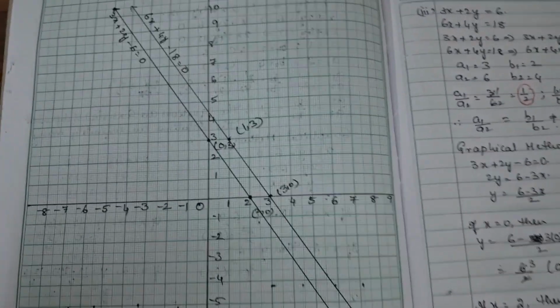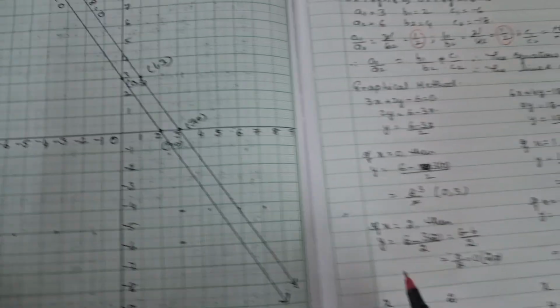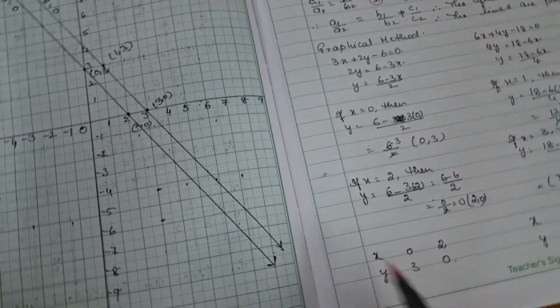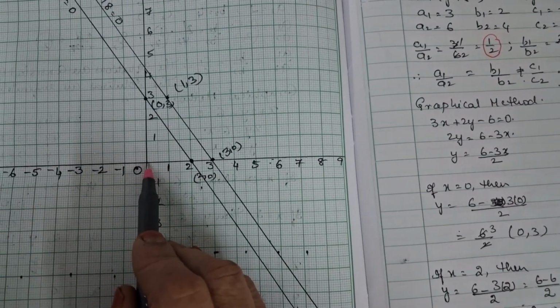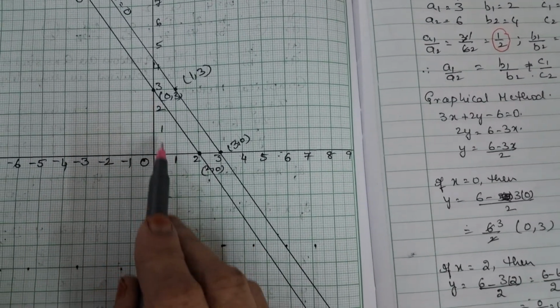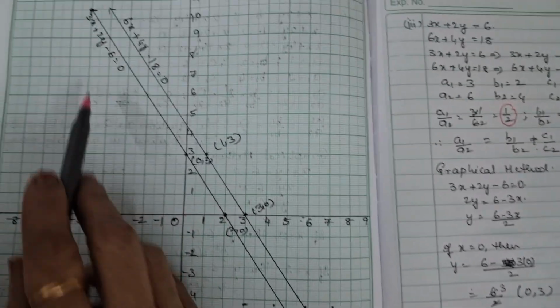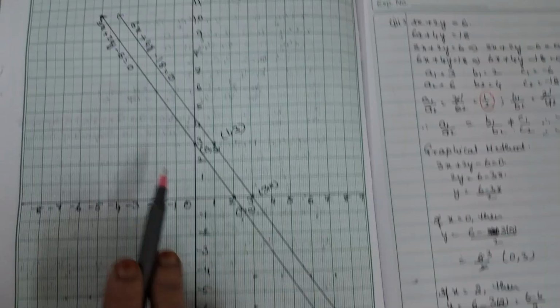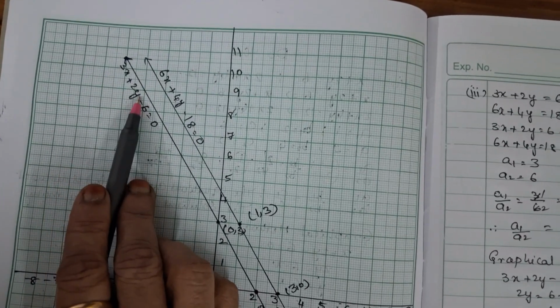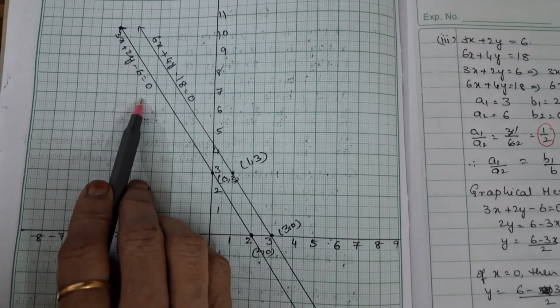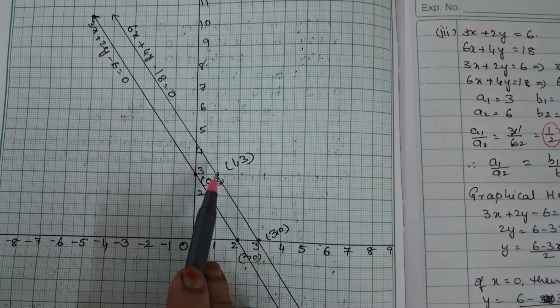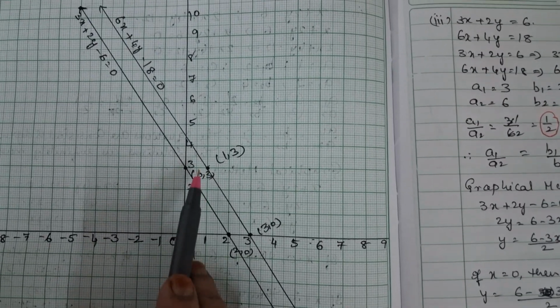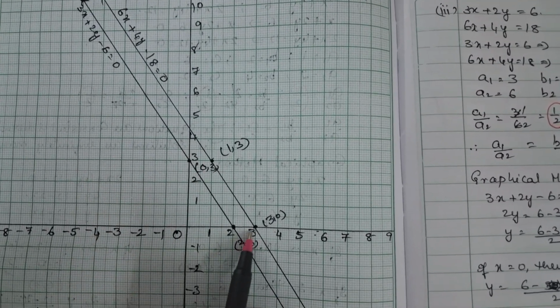So the equations, when I write here, the first one is 0 comma 3, 2 comma 0. So this is the line that I have got. This line is 3x plus 2y minus 6 is equal to 0. And the second one is 1 comma 3 and 3 comma 0.